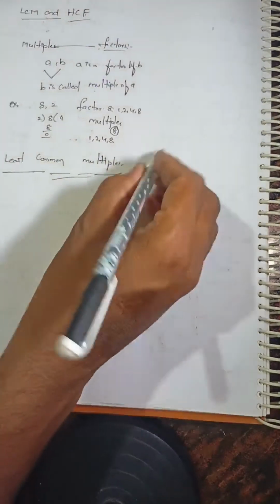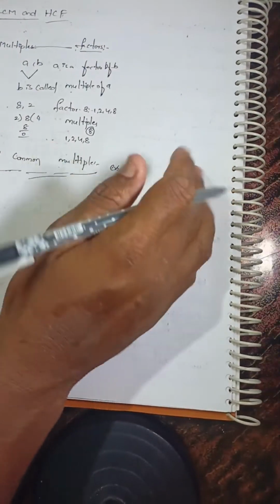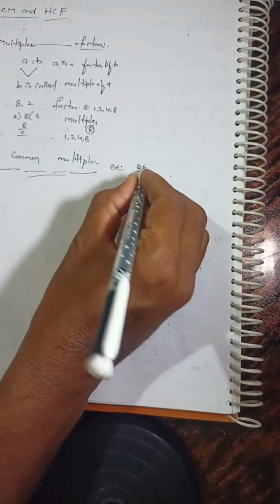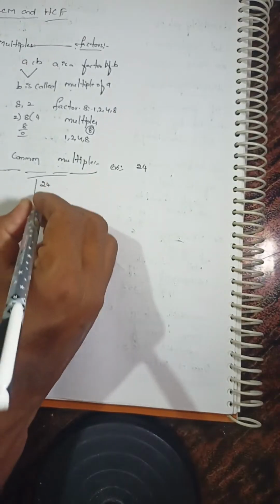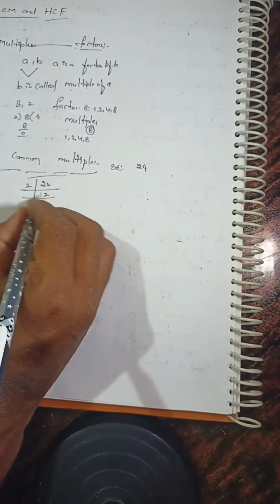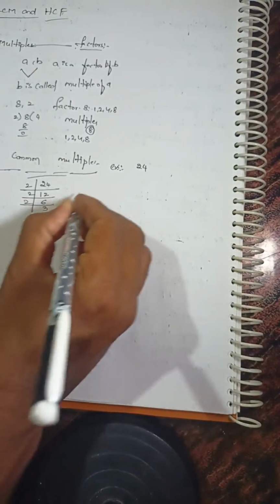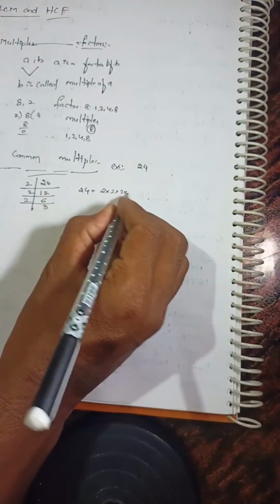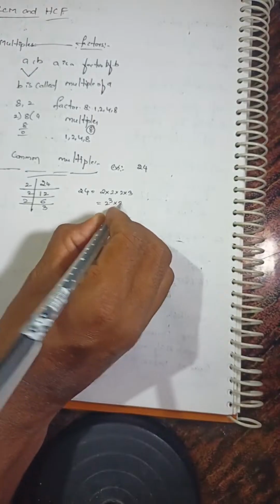Next, HCF. For LCM, for example, if I take 24, what do you get? 2 1s are 2, 2 2s are 4, 2 6s are 12, 2 3s are 6. So the least common multiple of 24 is 2 into 2 into 2 into 3, that is 2 power of 3 into 3. Like this you can find the answers for 2 numbers, 3 numbers or 4 numbers.